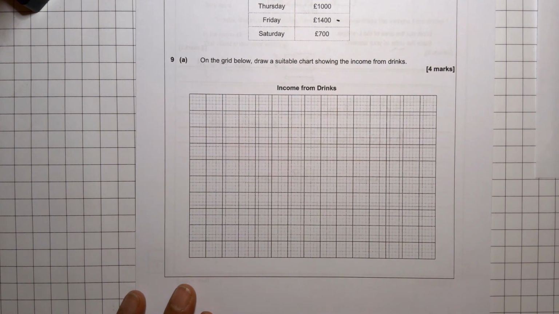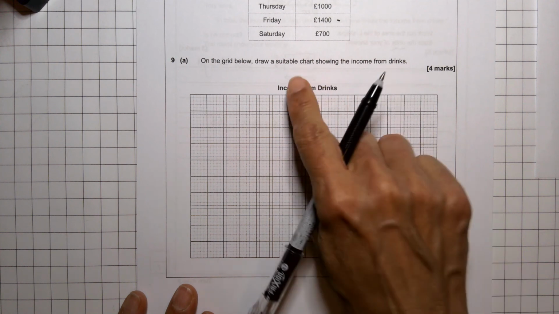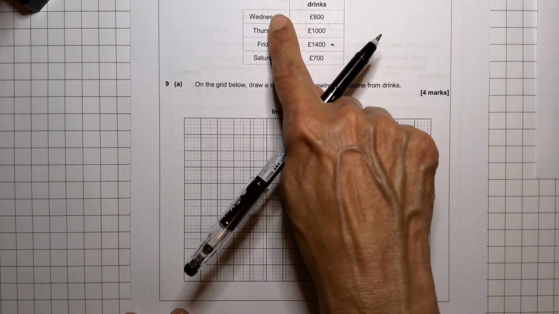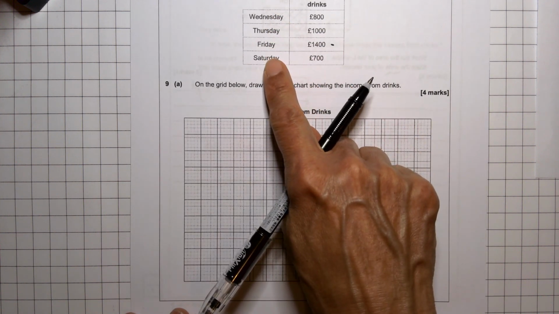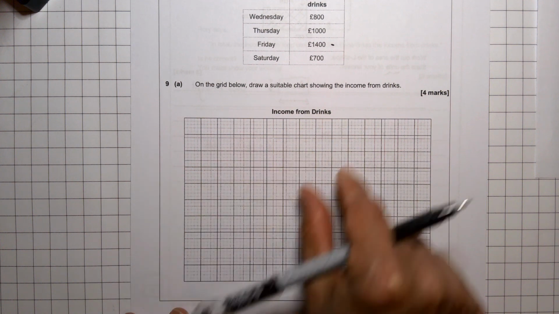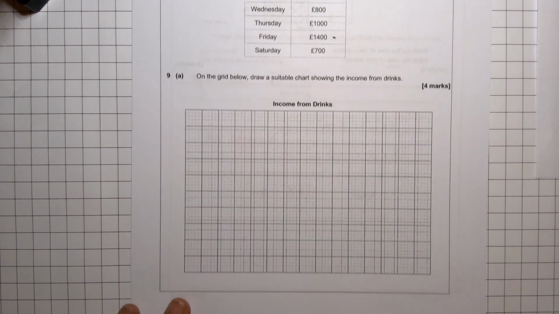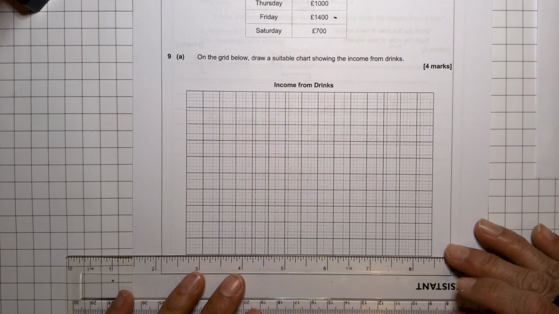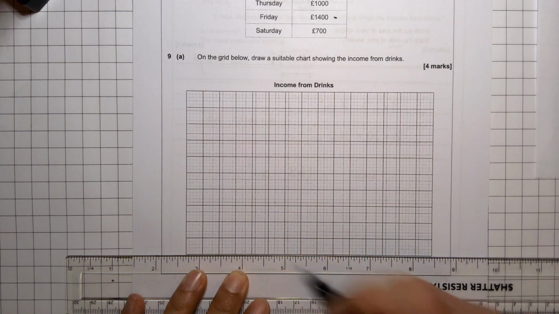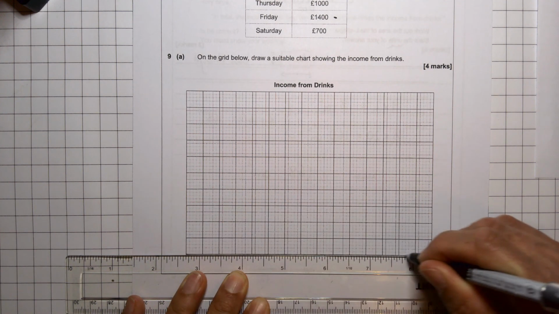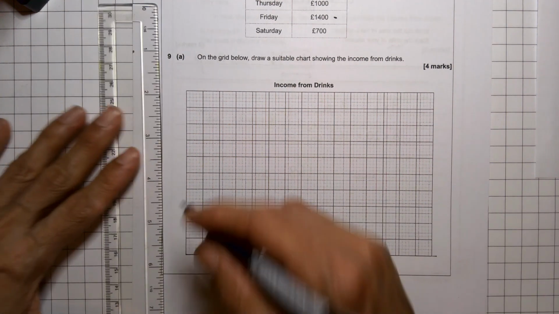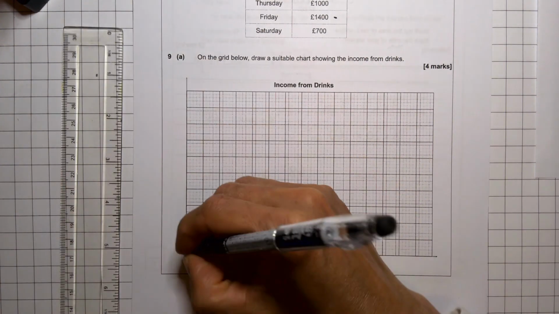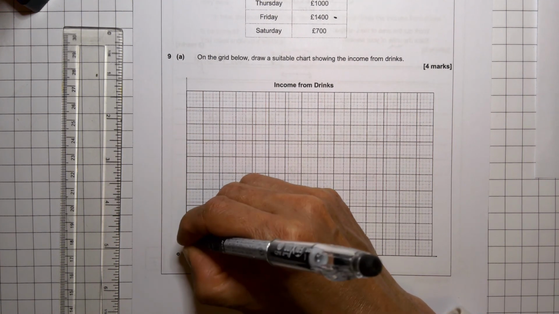Okay. So we're going to draw a diagram. Now they don't say which diagram they want, so I'm going to do a bar chart. We need to fit in 4 things: Wednesday to Thursday, Friday and Saturday. So I need to make sure there's enough space for 4 bars. Okay. So I am going to put on the bottom here my axis. So I'm going to go along here, and I'm going to go along, and I know it's not very clear, but hopefully you'll see it. There's that one. And we said we're going to start at 0 and then we're going to go up in 200s.